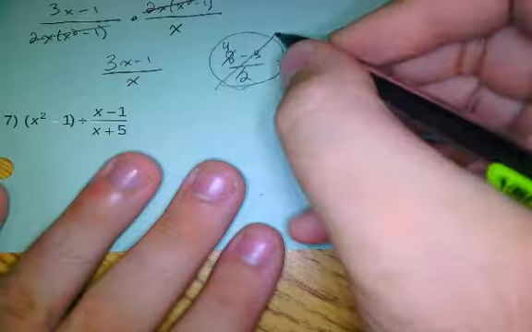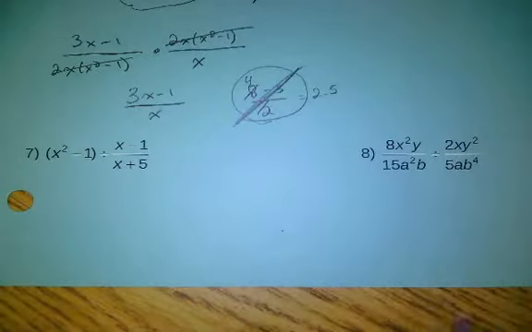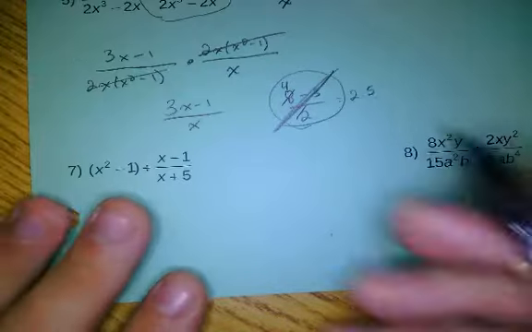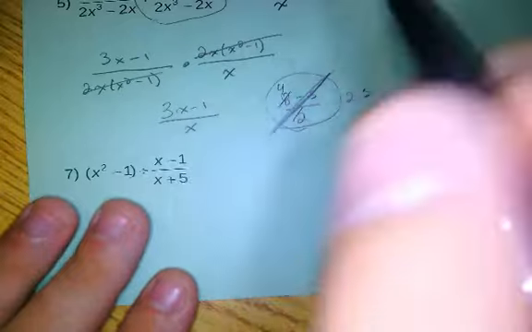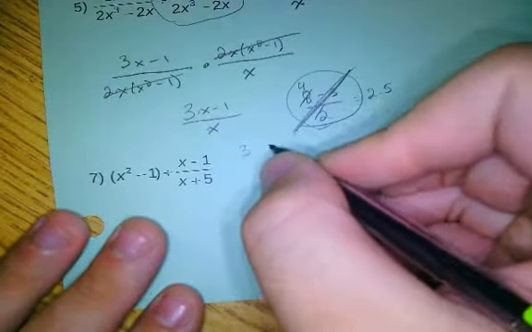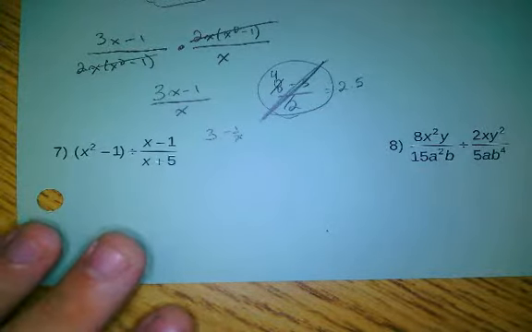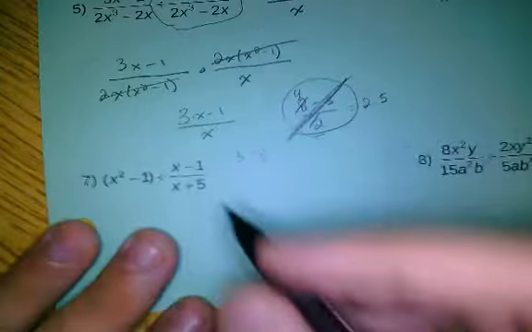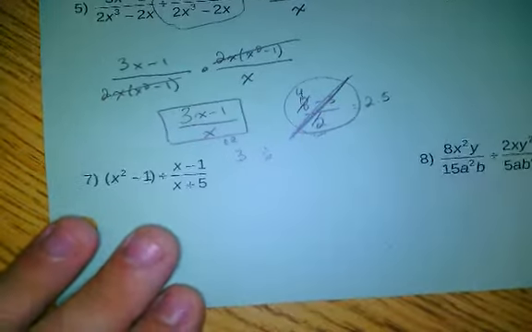Now, what you could do for giggles, if you really wanted to, is divide 3x by x, and divide 1 by x. You could. This is the same thing as 3 minus 1 over x. But that's extra. Would you want to do extra? No, just leave it like this then. So you could do that.